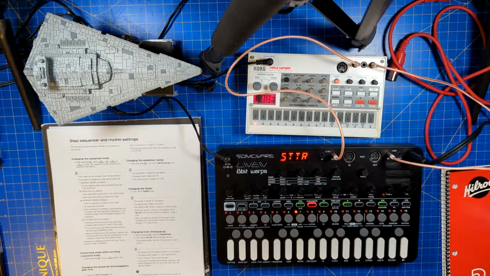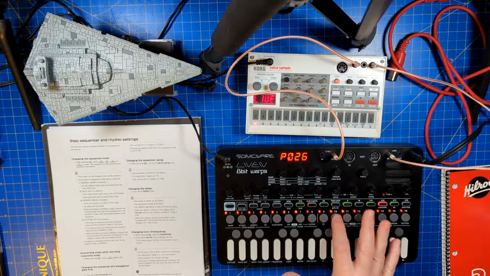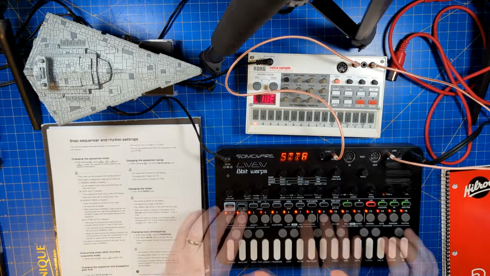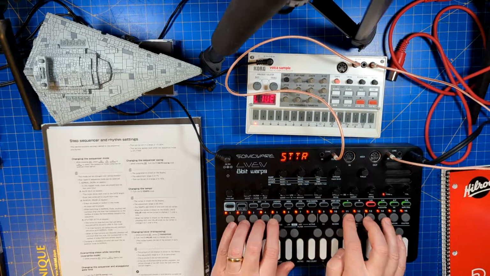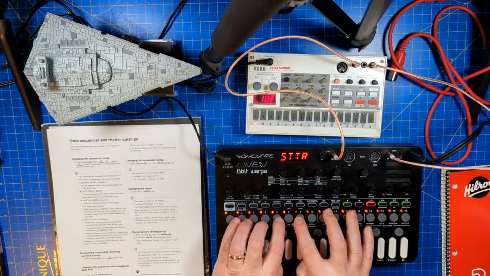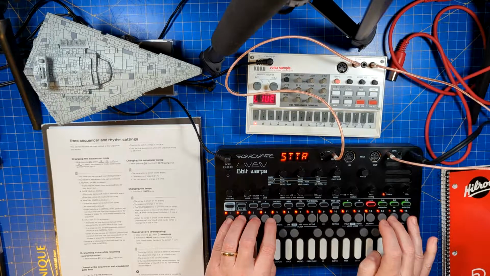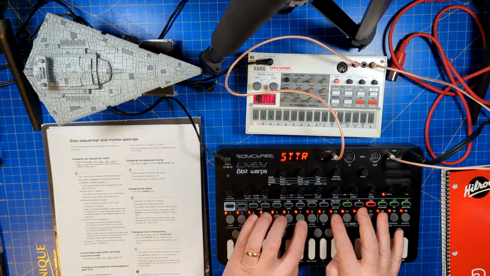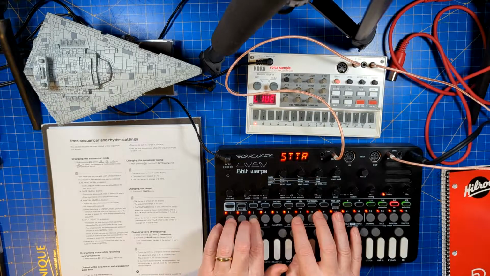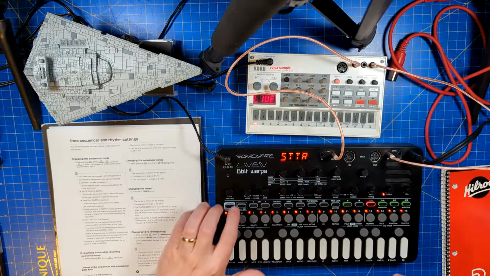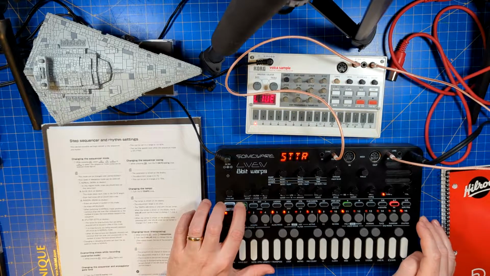So the notes for the step buttons that are being pressed will be played in order in this mode. If no step buttons are being pressed, playback will occur normally. That's kind of cool. Lets you mess around with the sequence a little bit.